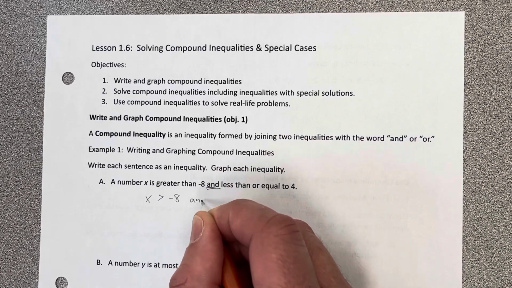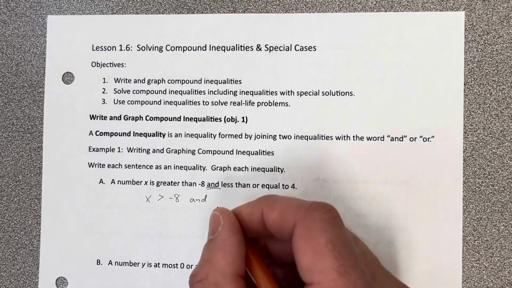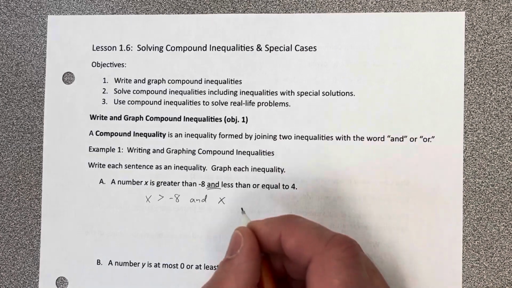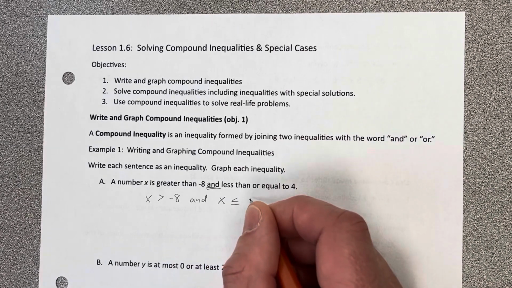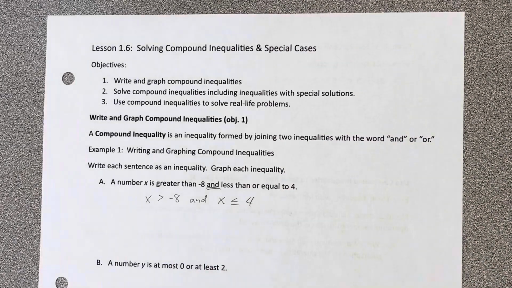And now we're still talking about x. X is less than or equal to 4. Now, you've written the compound inequality. That's all great, but it's customary in the math world to combine "and" inequalities into a single inequality statement. So here's how you do that.